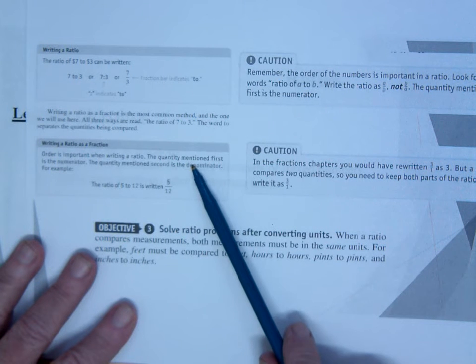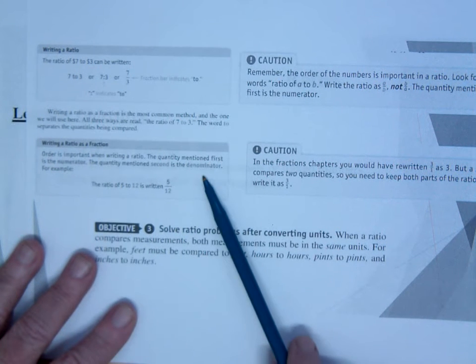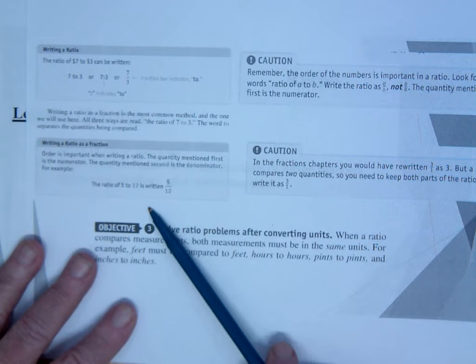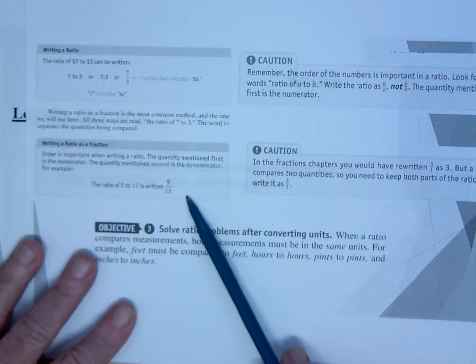The quantity mentioned first is the numerator. The quantity that's mentioned second is the denominator. For example, the ratio of 5 to 12 is written as 5 over 12.